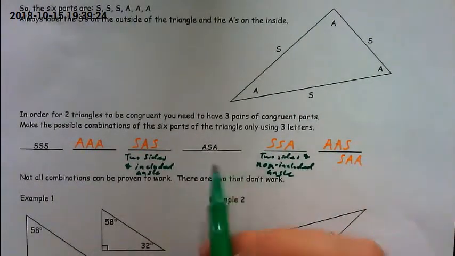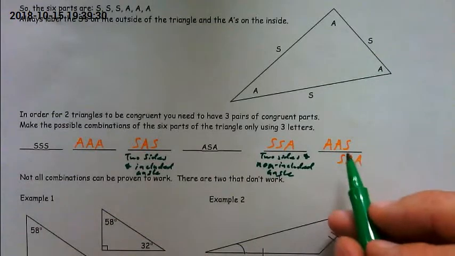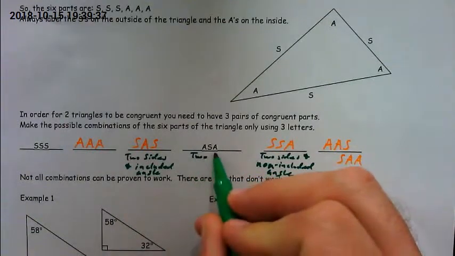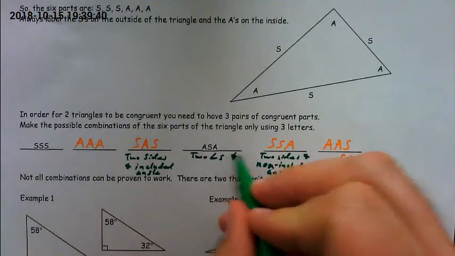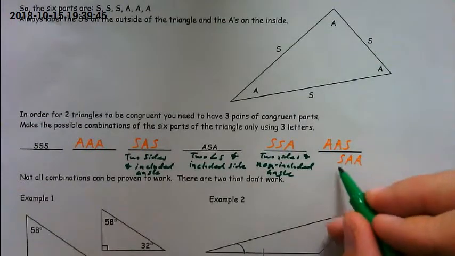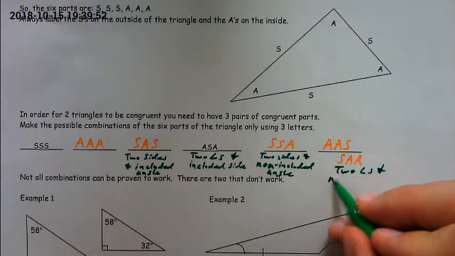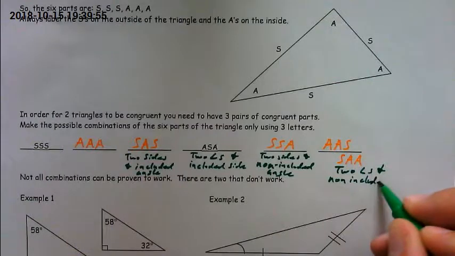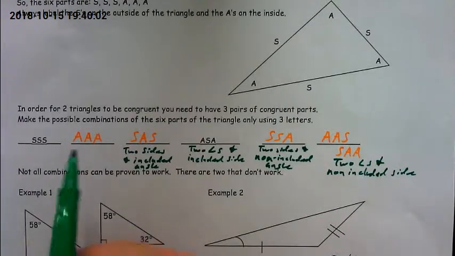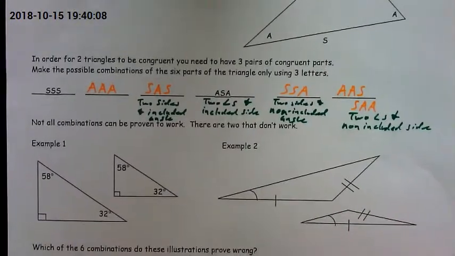So then, same difference here. This is saying we have two angles and included side, whereas this is two angles and a non-included side. So again, two angles, I'm going to abbreviate, and included side. This one is saying two angles and non-included side. So that's the big difference, because the order that this is in is actually telling us how they appear in the triangle. So for example, down here on these two examples.